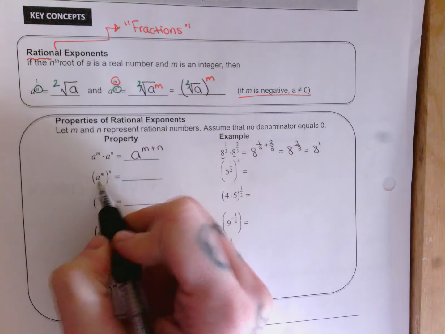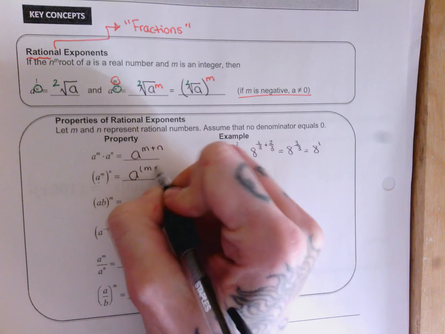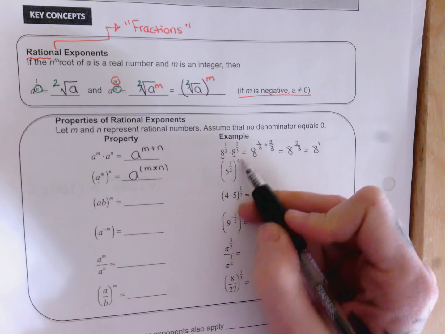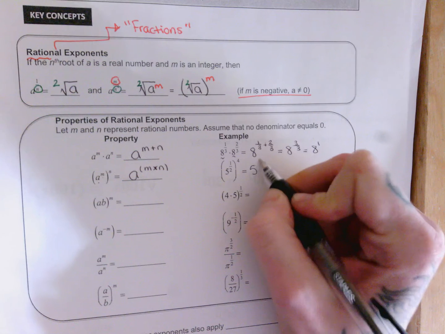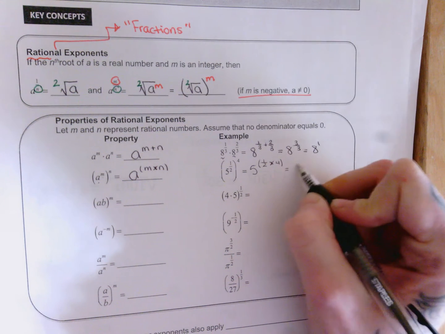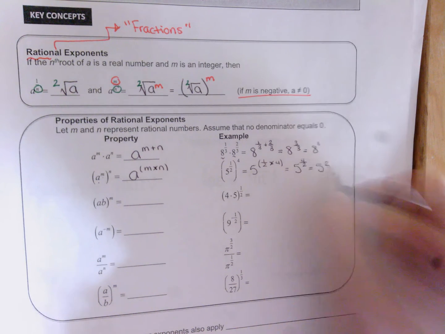If I have something with an exponent that I'm raising to another exponent, I'm going to multiply the two numbers together. So here my base is 5. I have these two exponents, so I have 5 to the 1/2 times 4. This is the same as 4/2, which is the same as 2.